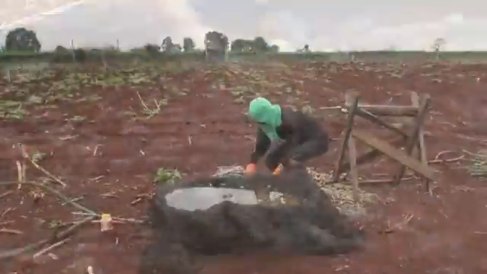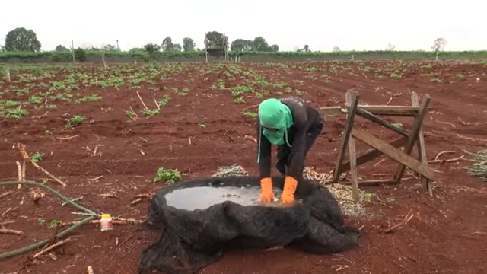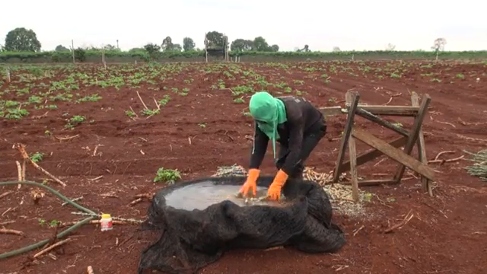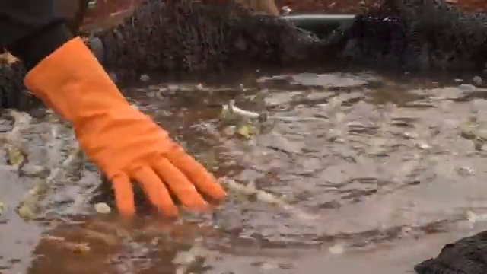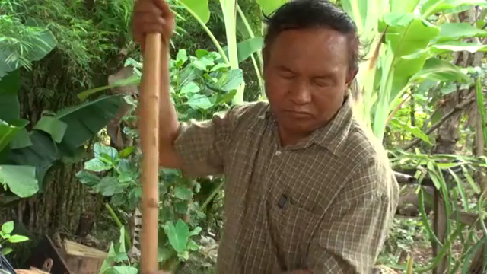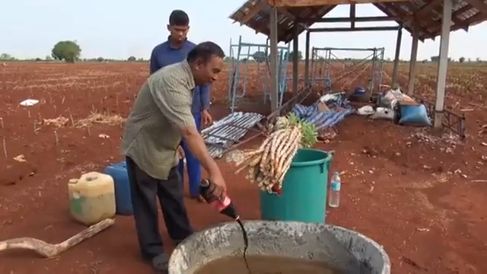Mix the indicated amount of insecticide with water. Make sure that the cuttings get completely wet. Drench them for 5 to 10 minutes to kill all mealybugs. You can also drench the cuttings in a mixture with plant extracts to kill mealybugs.